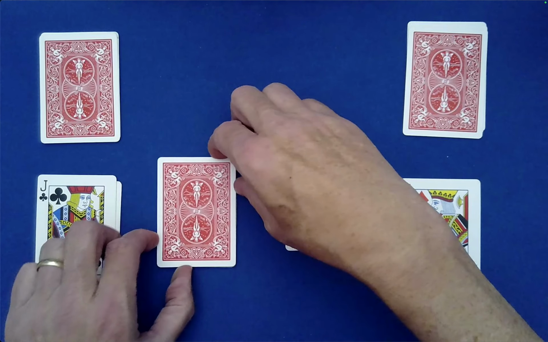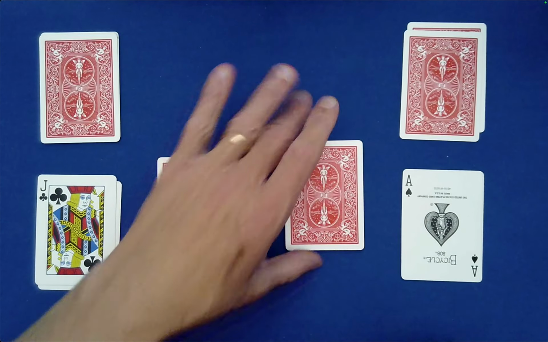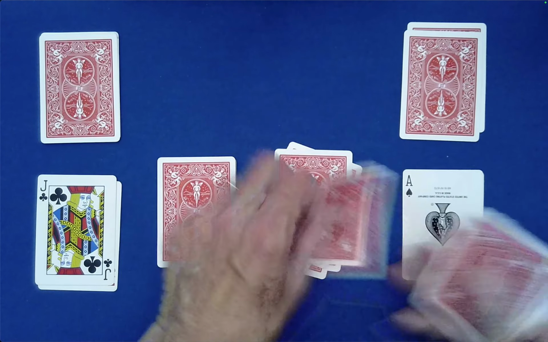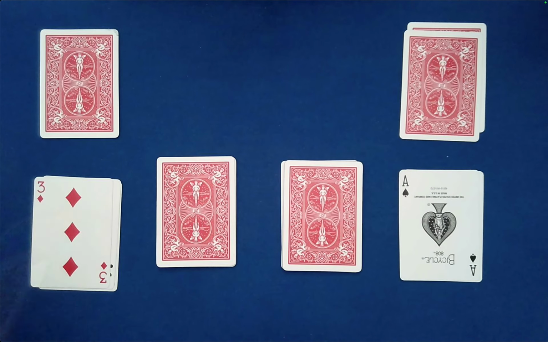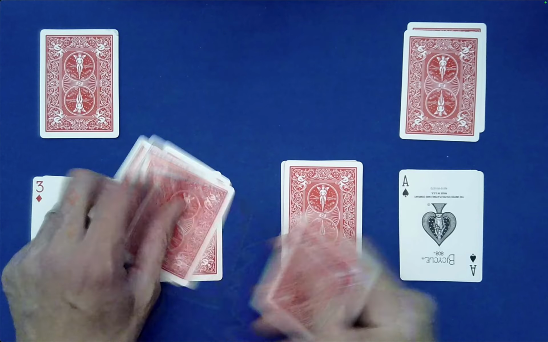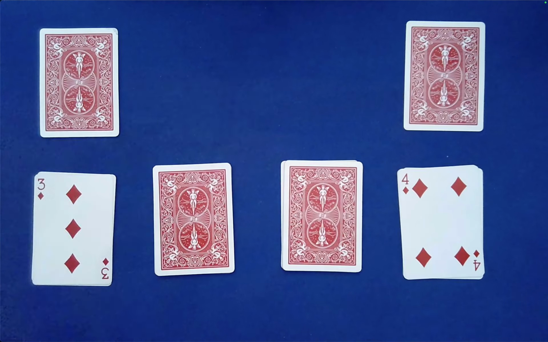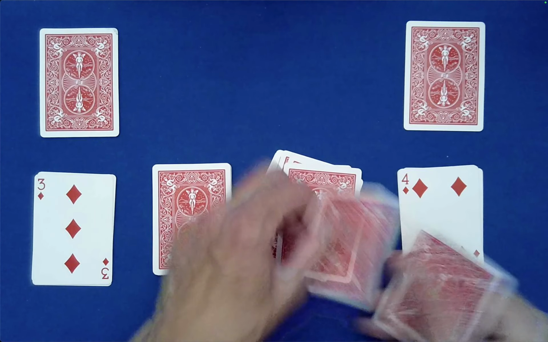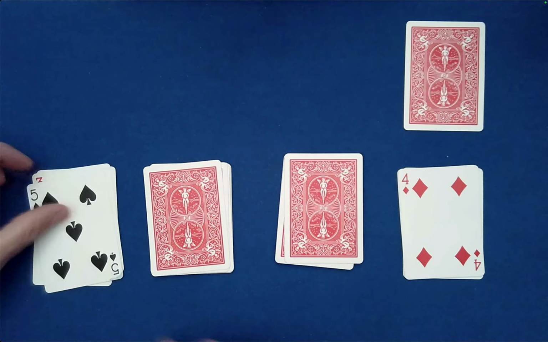C-L-U-B-S. Spectator B, what about your second card? Spades. Okay. S-P-A-D-E-S. Okay, very good. Spectator A, what about your third? Oh, it's diamonds. D-I-A-M-O-N-D-S, if I can spell. And spectator B, yours is diamonds as well. That's interesting. D-I-A-M-O-N-D-S. Okay, finally. Spectator A, what is your last random card?